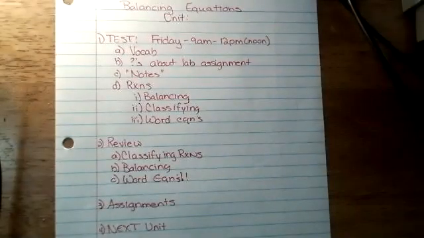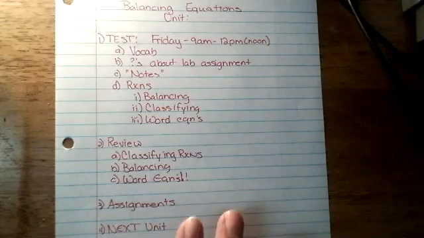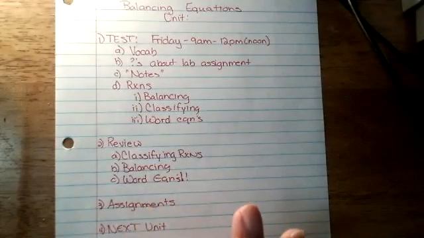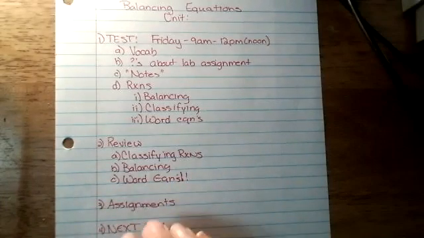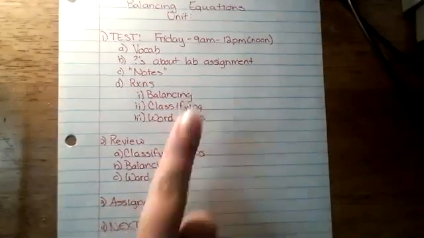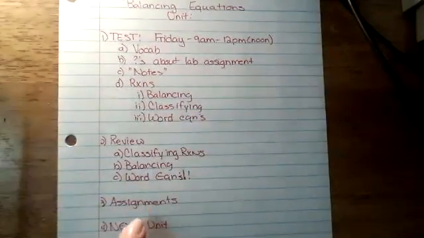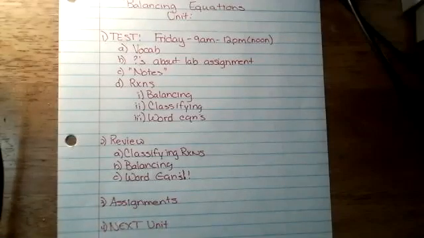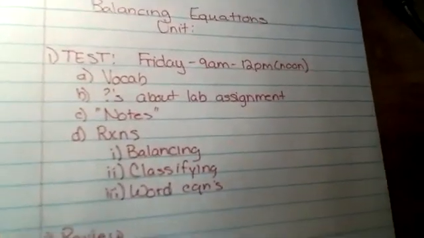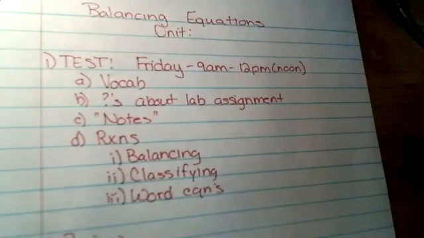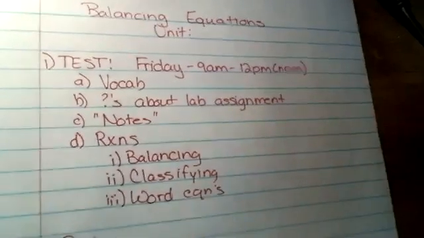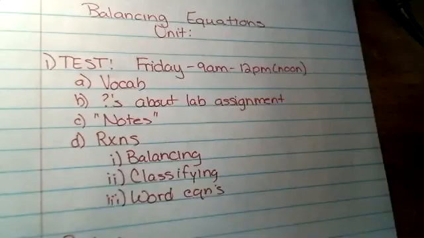So, what I want to do today is take a few minutes, probably about 30, 45 minutes, and allow us to do a review and go over a few things about your upcoming test, assignments that are due, and then what to expect in the next unit. So let's focus on the test first, and I just want to go over what you can expect tomorrow. That way, when you get in there, you won't waste time freaking out because you don't know what to do.